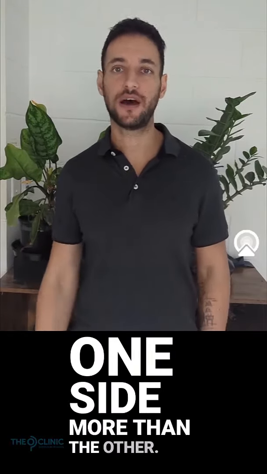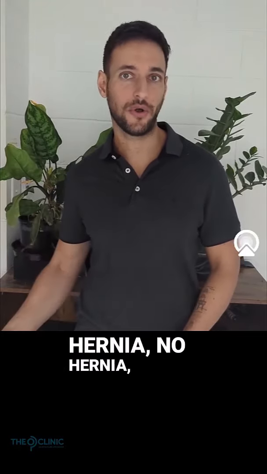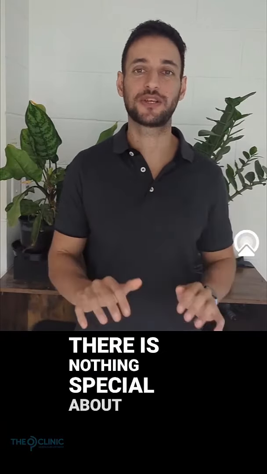One side more than the other. No symptoms in the adductors, but lots of symptoms in the lower core. Hernia, no hernia. Issues at the back of your pelvic floor instead of the front of the pelvic floor. There is nothing special about your issue.